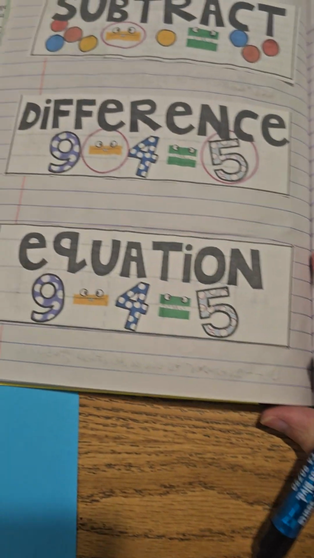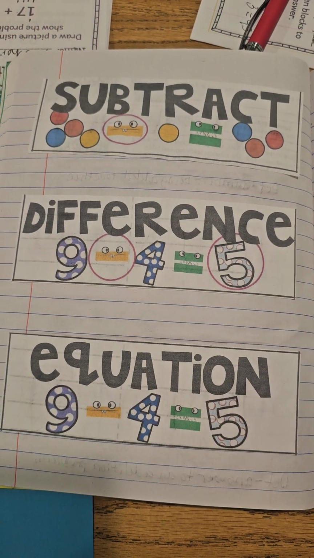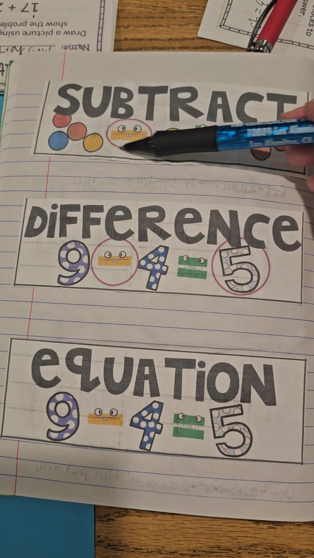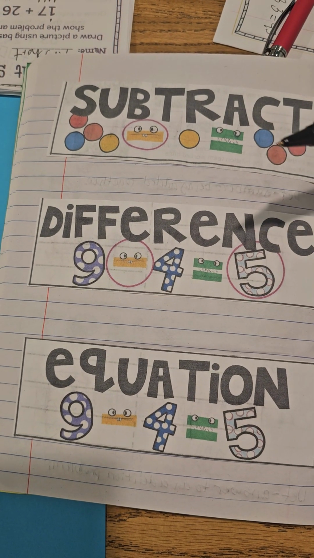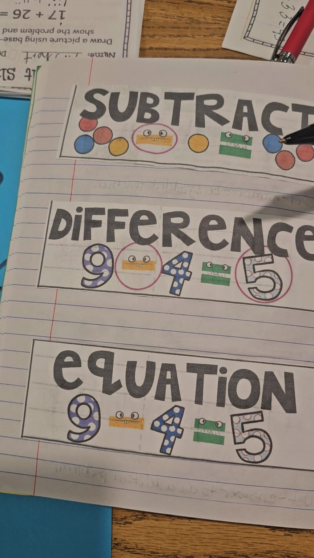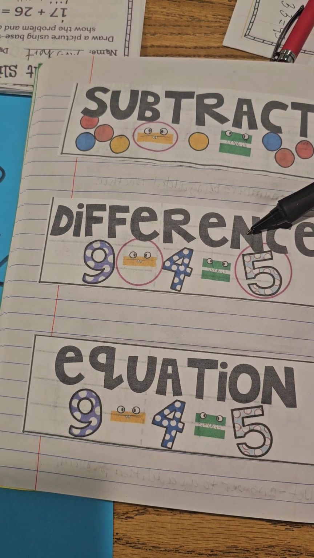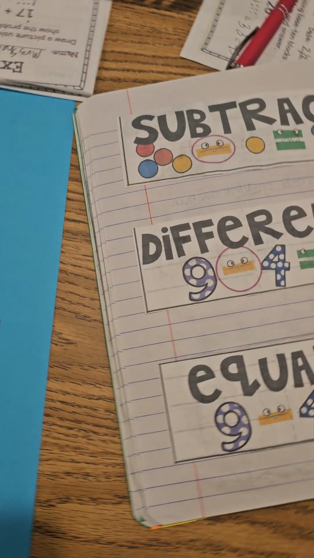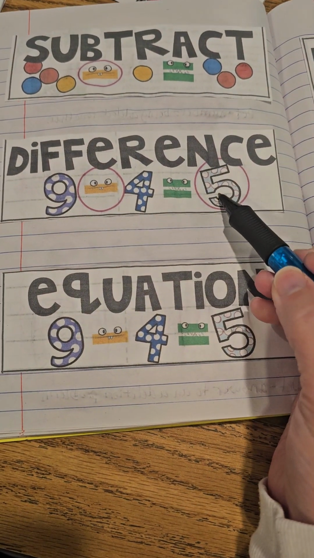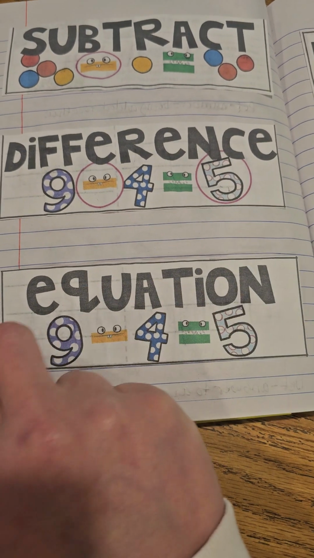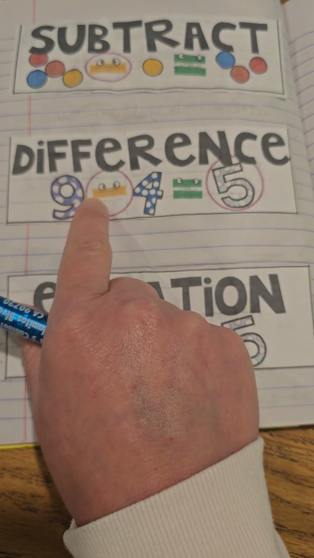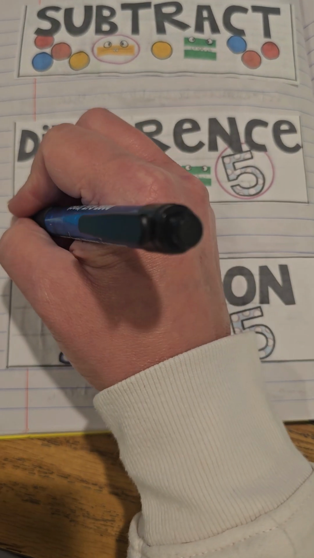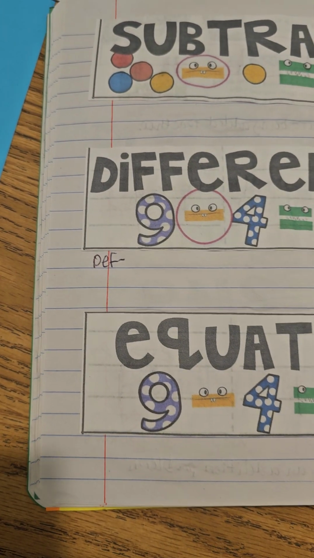Turn the page. We're on the back of 17. We have the word subtract, and it just shows you what it means. It looks like this. Difference. You guys learned this at the beginning or toward the middle of school. Difference is the answer to a subtraction problem. Just like the word sum on the other page was the answer to an addition problem, difference is the answer to a subtraction problem. So write DEF underneath difference.